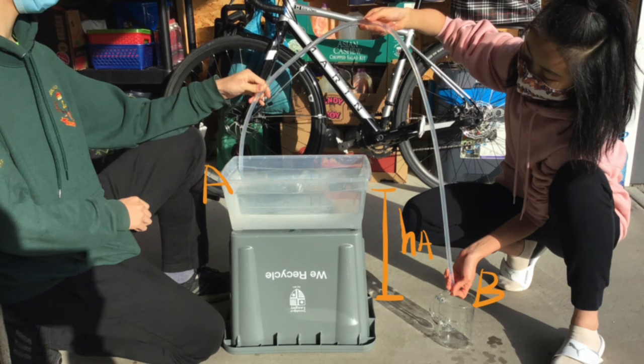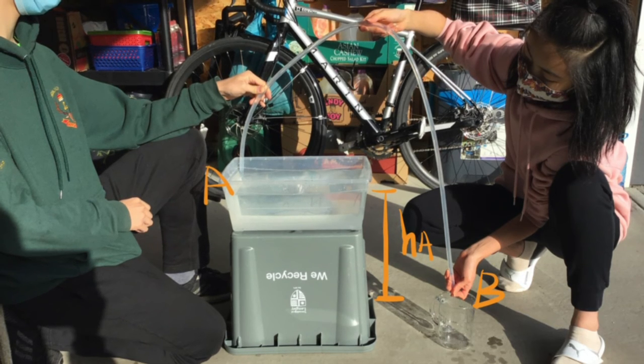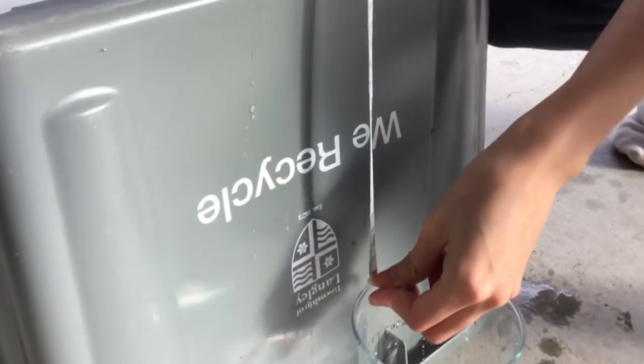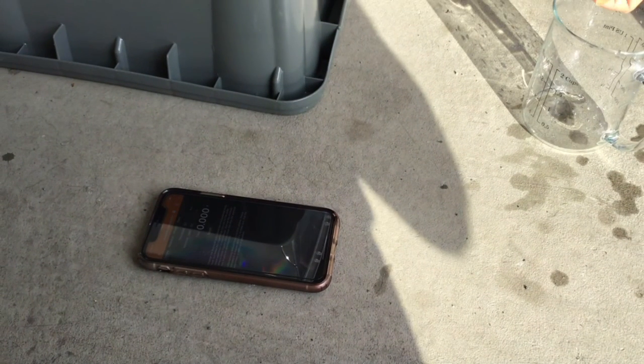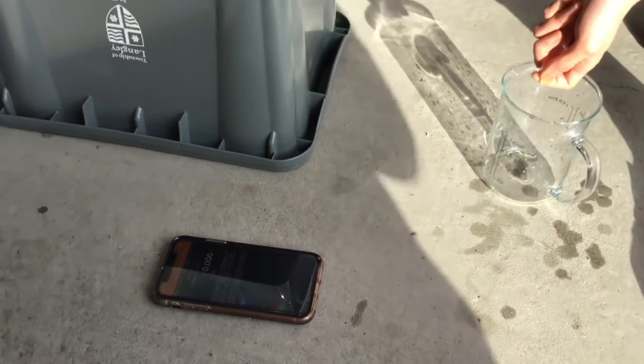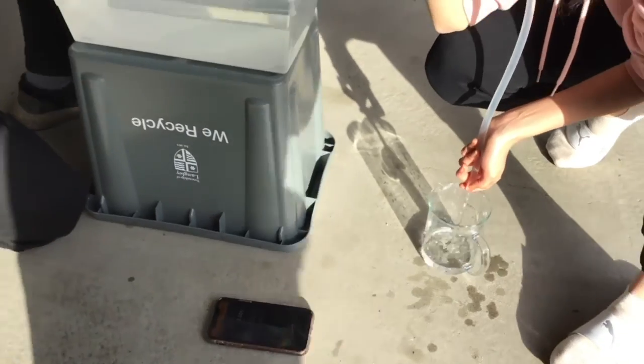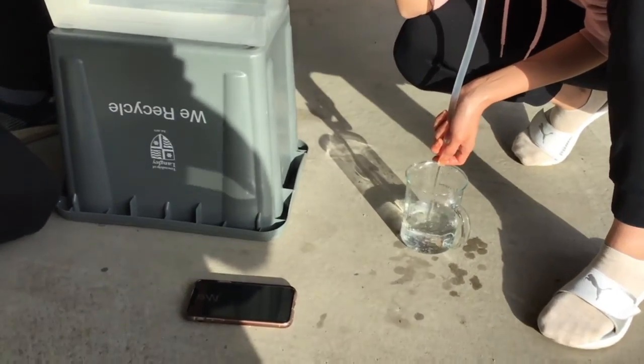We set up our experiment just like in the previous diagram. We measured the height difference, and we filled the tube with water. We'll be using an acoustic stopwatch to measure the time. This person will yell to start the timer, and at the same time she will open the tube. And at 10 seconds, she will close the tube.